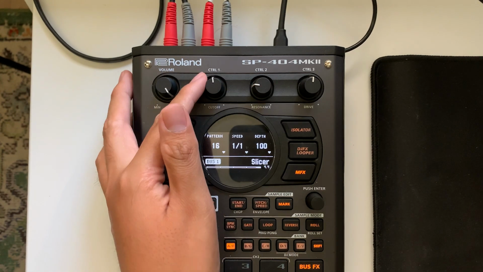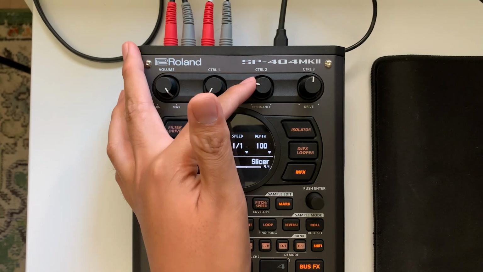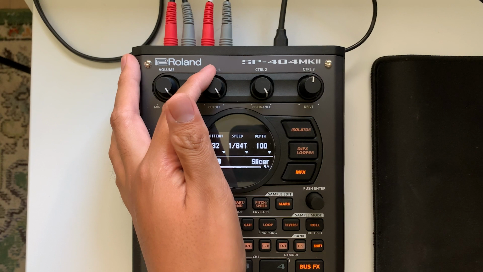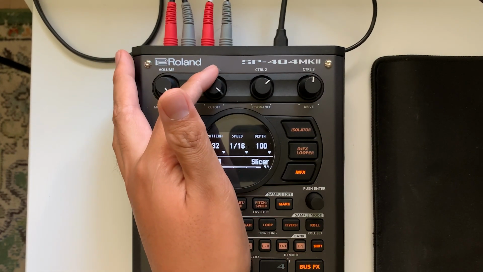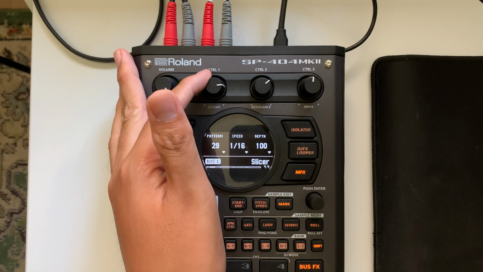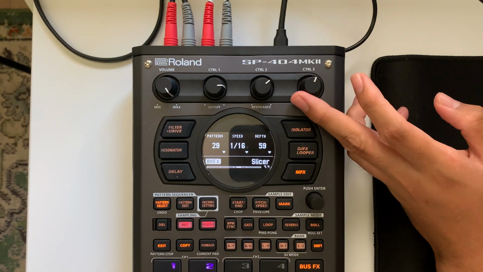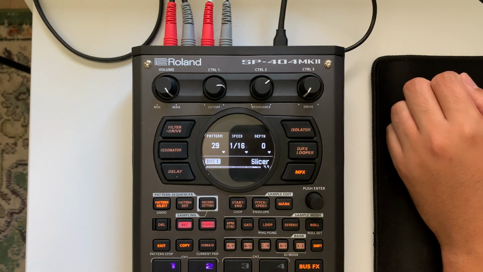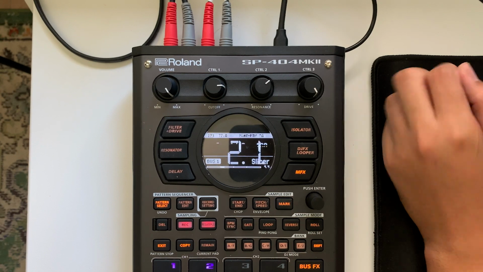This is 1-to-1 versus 1/64th T. Can't really hear it all too much. This one you can hear a little bit more. Depth sets the slicing depth: the higher it is on depth, the more you'll be able to hear the slicer effect. So if I turn it to 0, can't really hear it, but now you hear it more.